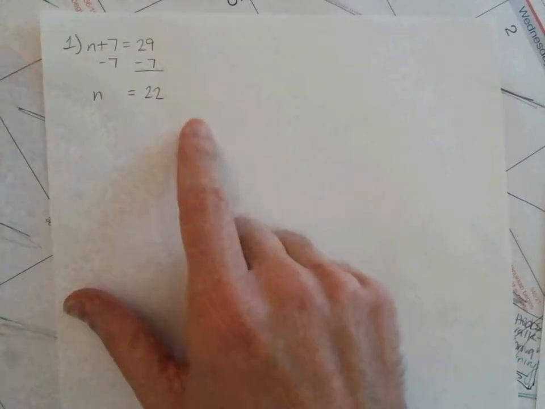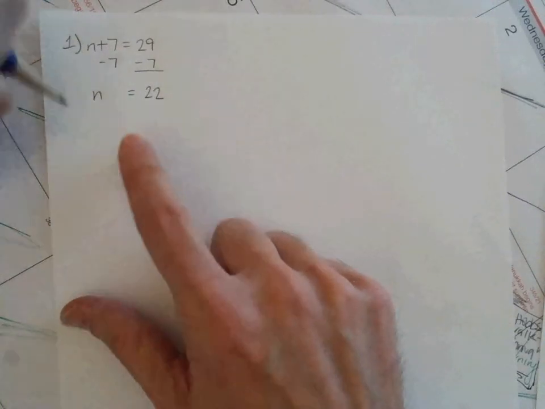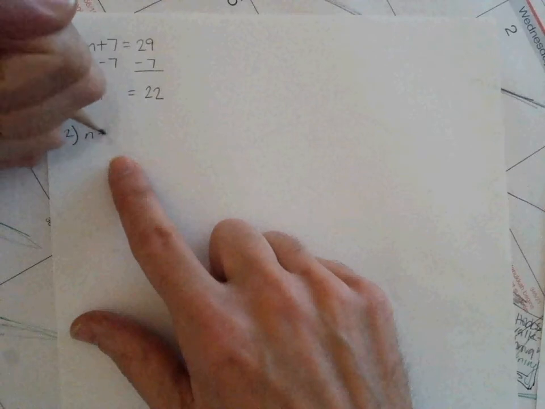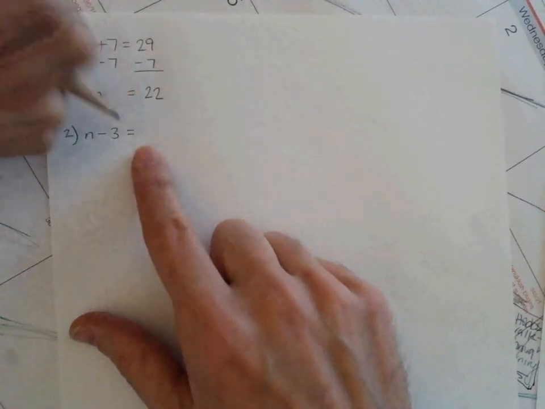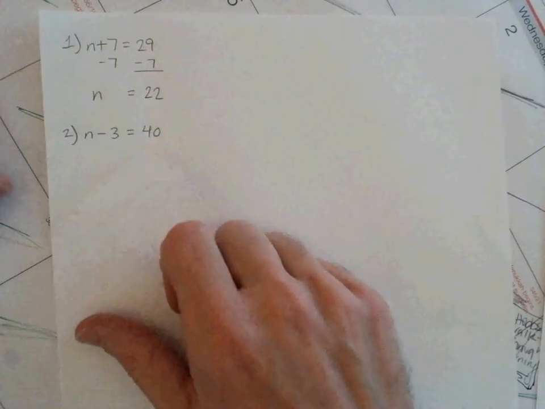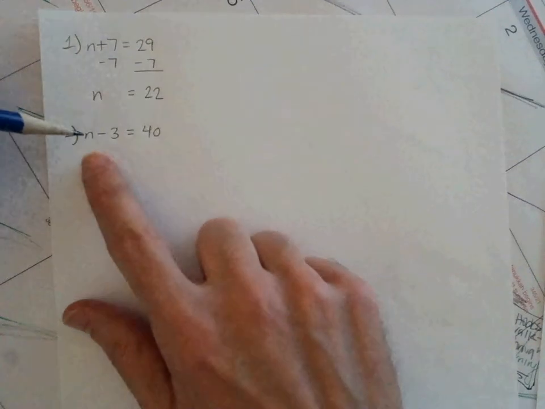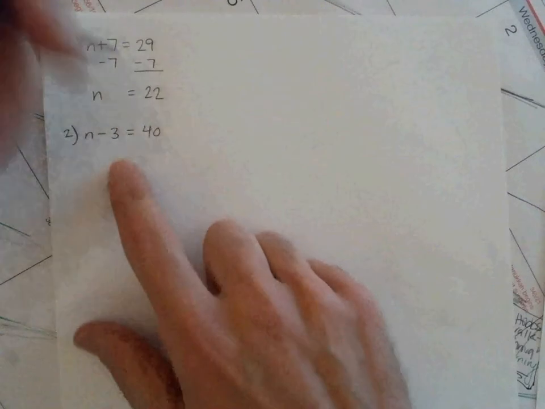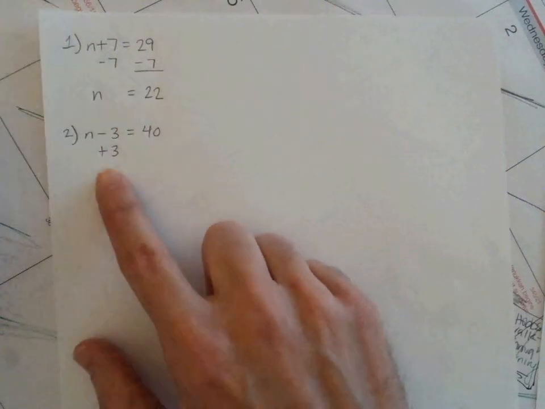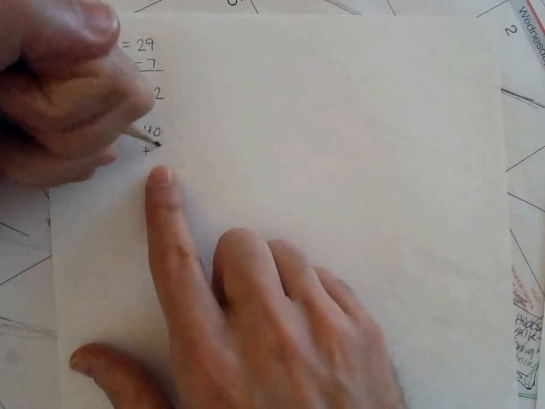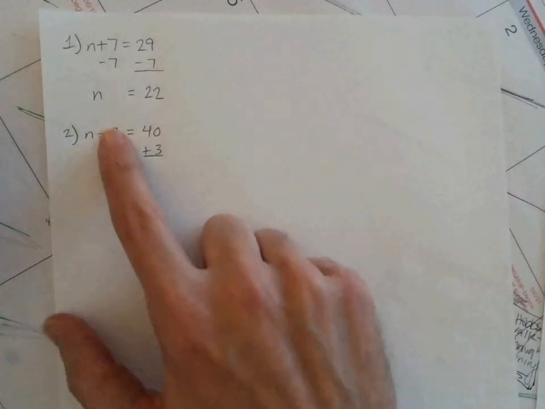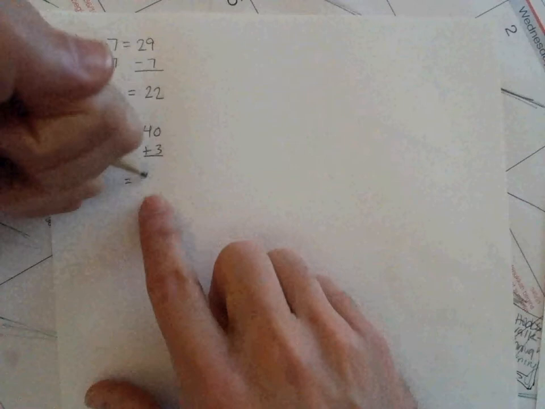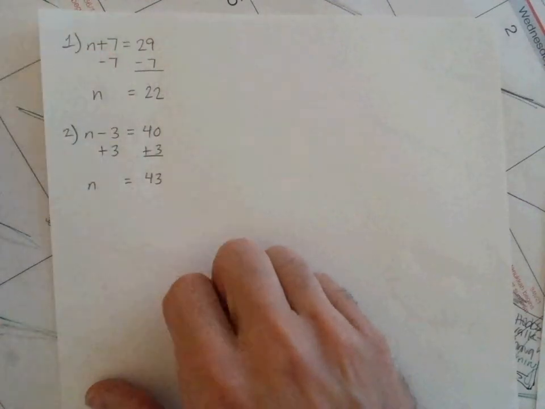Let's check another one like this with some subtraction. Let's do n minus 3, some number minus 3, equals 40. Focusing on the side with the variable, do the opposite of what's next to the variable. The opposite of subtracting 3 is adding 3. Do it to one side, do it to the other side of the equation. So the minus 3 and the plus 3 cancel out. You bring the n down. n equals 40 plus 3, which is 43.